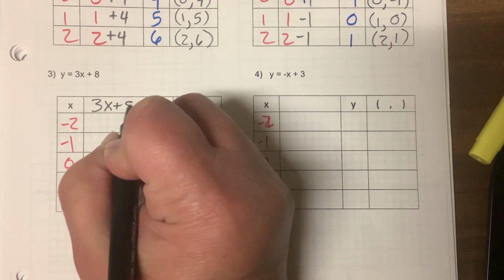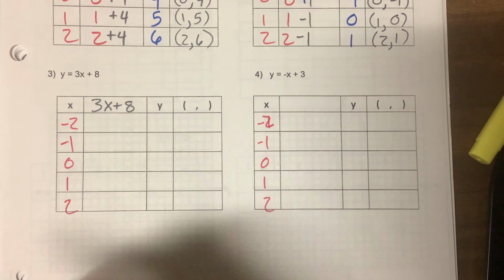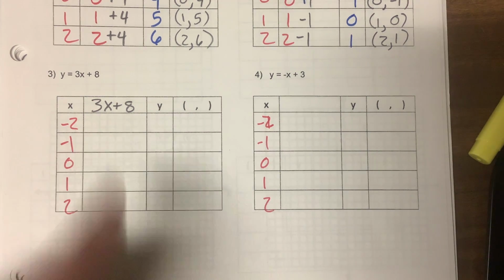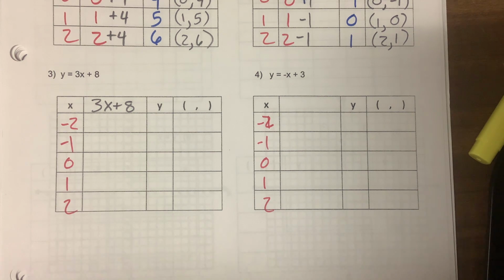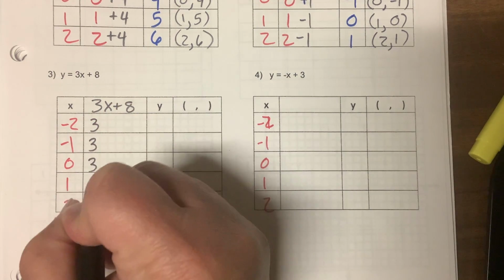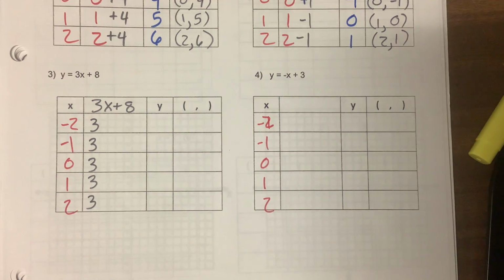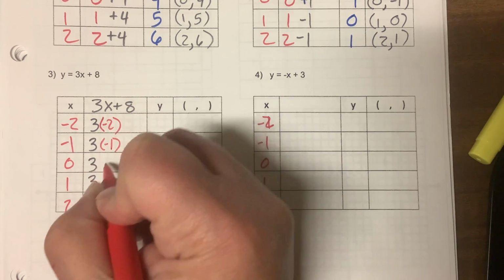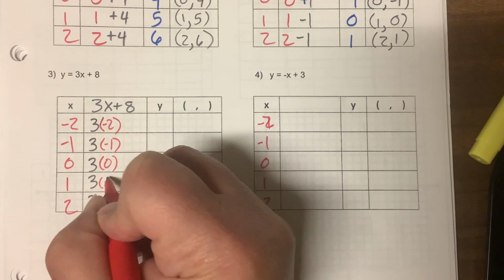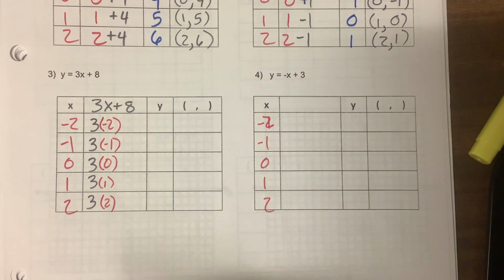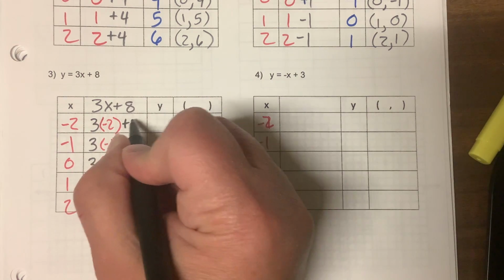Before I do this, I'm looking at this problem here. 3x plus 8. This is 3 times x. I already know that my y values are going to go up by 3. How do I know that? Because I'm multiplying by 3. And that's how you do this. Let's try it. I'm always going to multiply by 3. 3 times everything here. 3 times -2, 3 times -1, 3 times 0, 3 times 1, and 3 times 2. Always multiplying by 3. Then I have to add 8 to all of these.